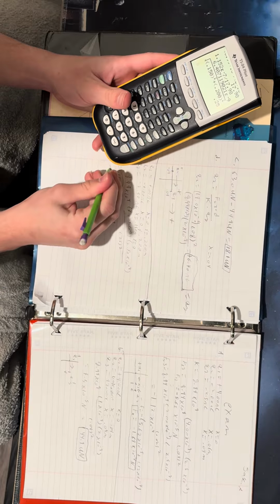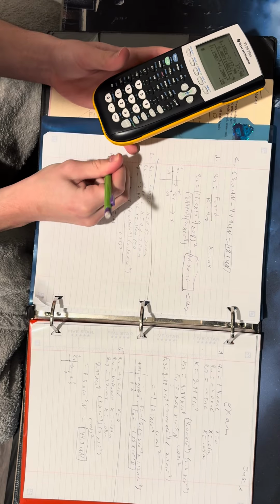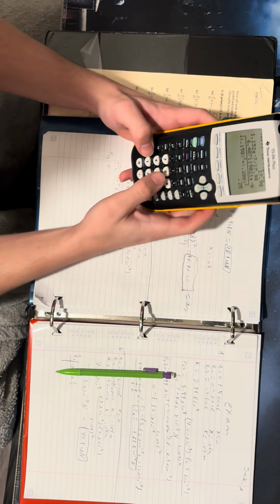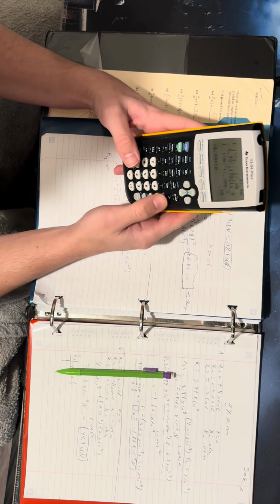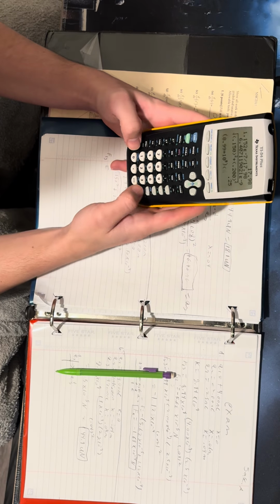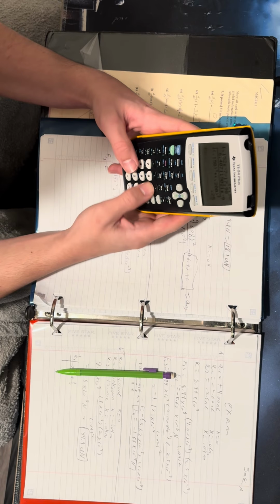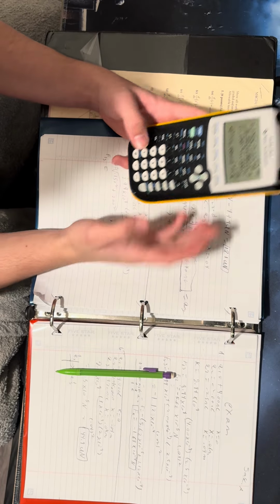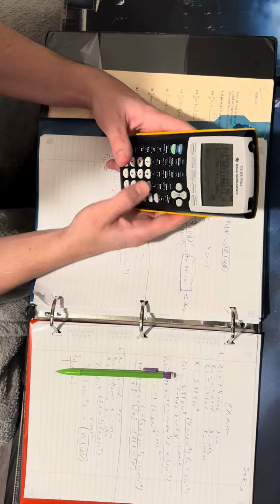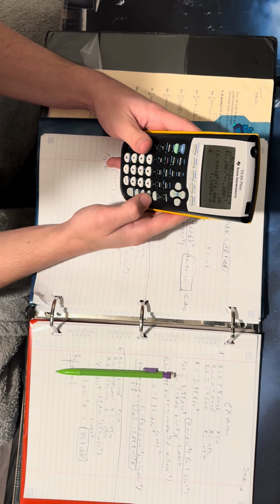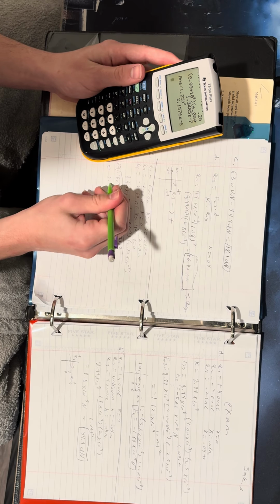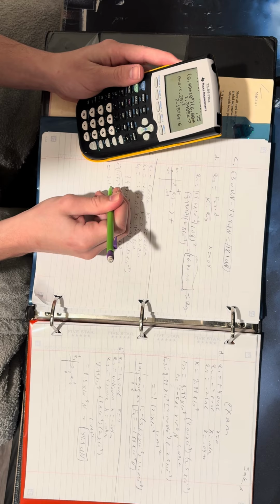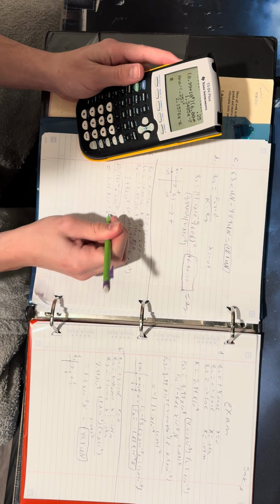Now I'm going to solve this out over here. 2.1, I guess I'll round up, 6 times 10 to the negative 6 newtons.